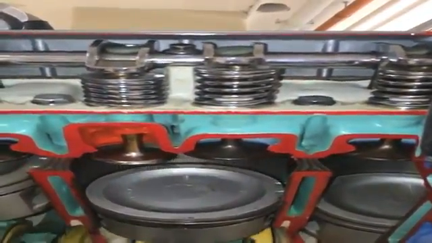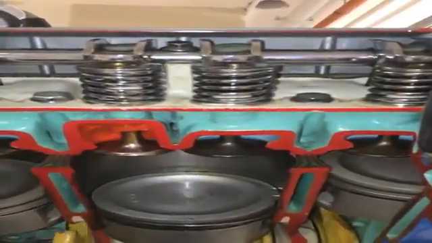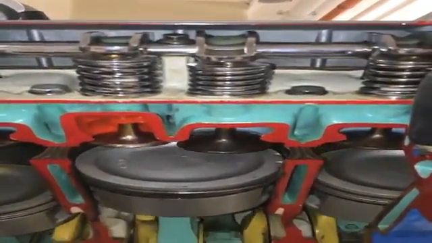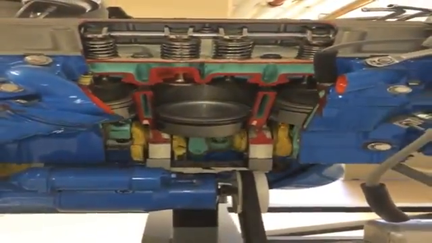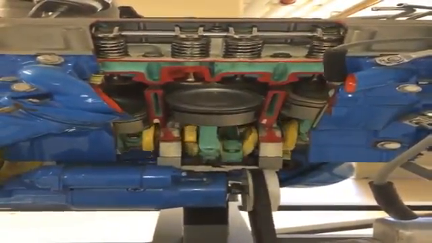Now from the main perspective, you can see all the engine's main working parts and how they work. This is the basic concept behind an engine.